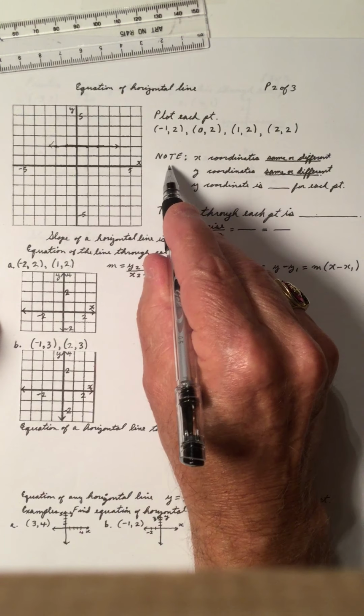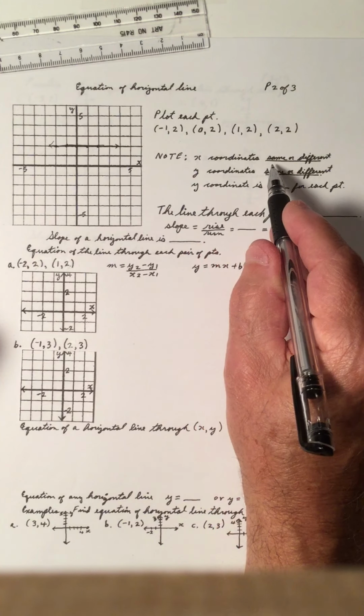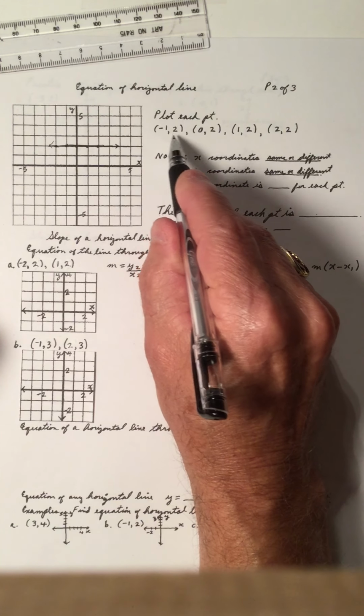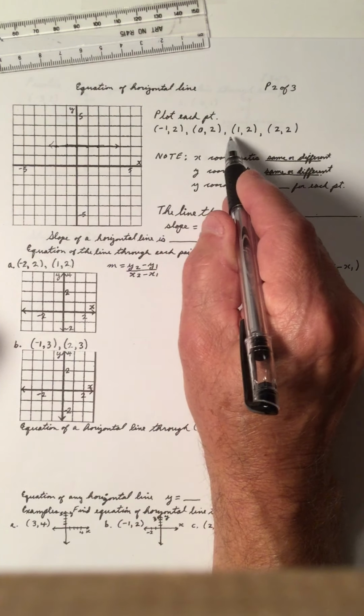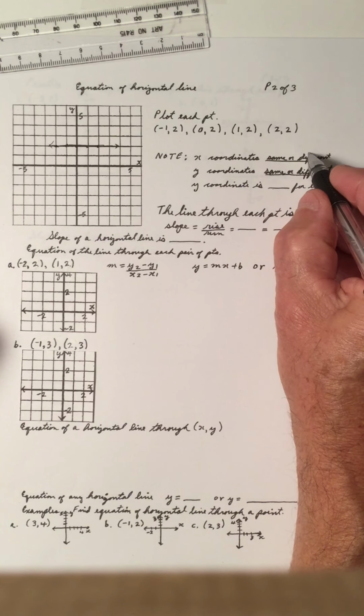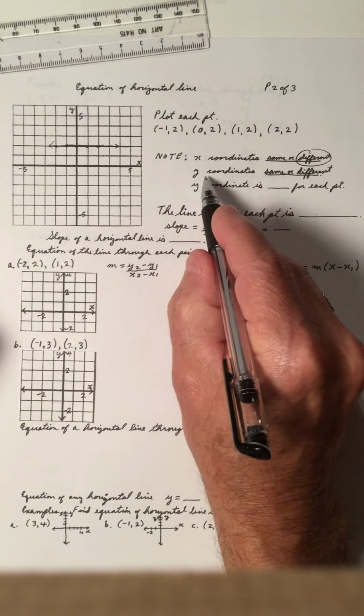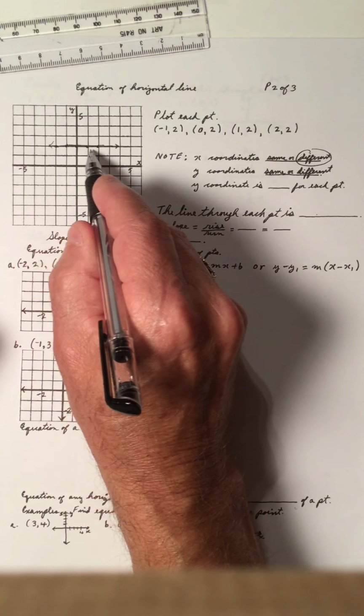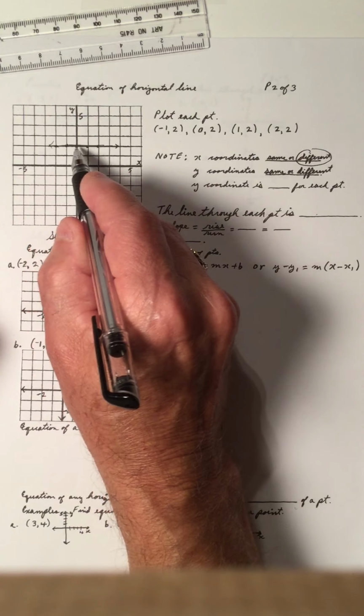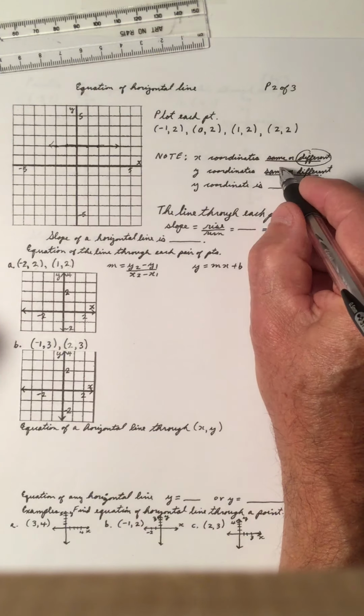And it says note, the x coordinates are -1, 0, 1, and 2. So the x coordinates are different. The y coordinates are the same or different? Notice the y coordinates are 2, 2, 2, 2. So all the y coordinates are the same. It's cutting through the y-axis at 2.